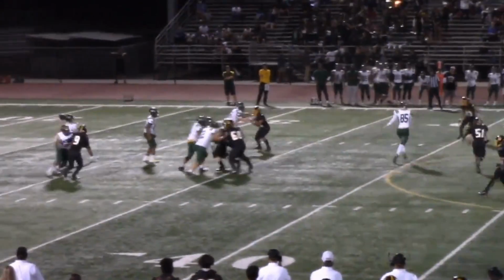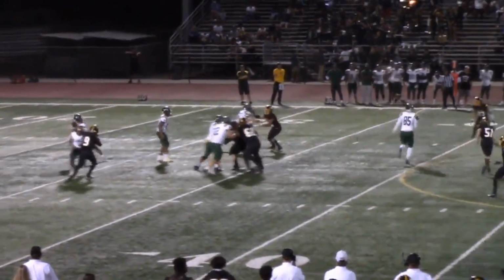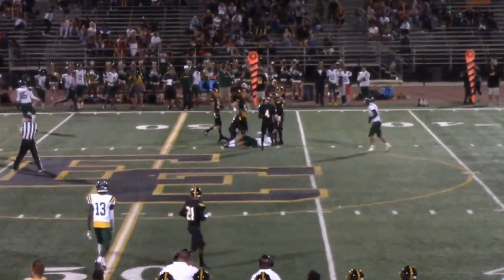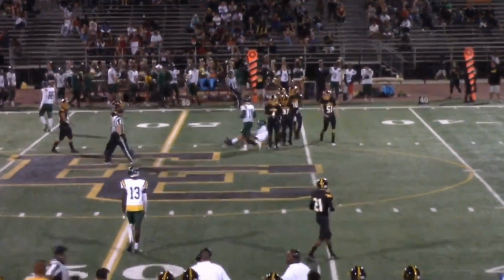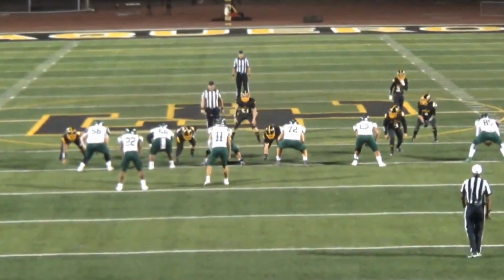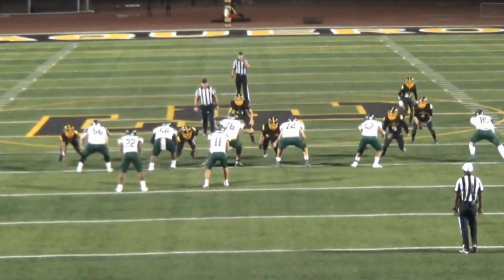Again, we'll watch it from the back end too a handful of times, but we see the shallow coming across. Read that curl defender. He doesn't get any depth. We know we got our wide receiver one-on-one running a deep in. Really tough to cover. From the back end here, we'll be able to see it. The dagger's going to be coming from our left. Here comes the tight end coming across.